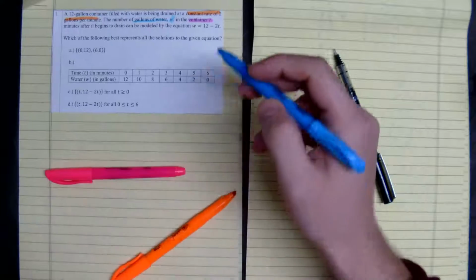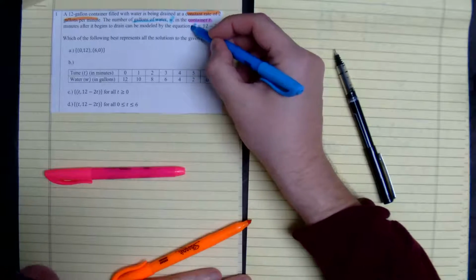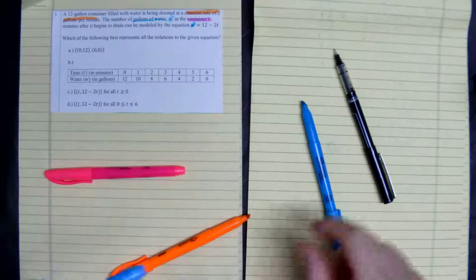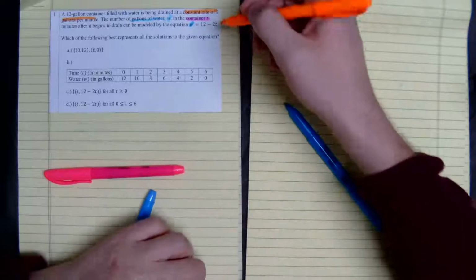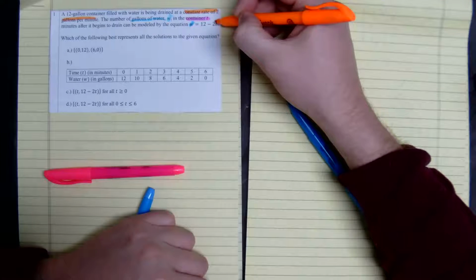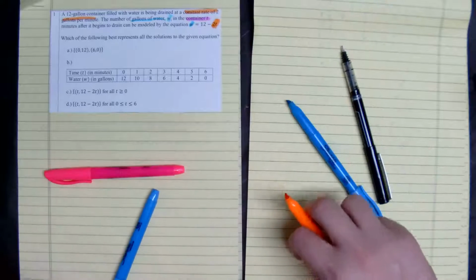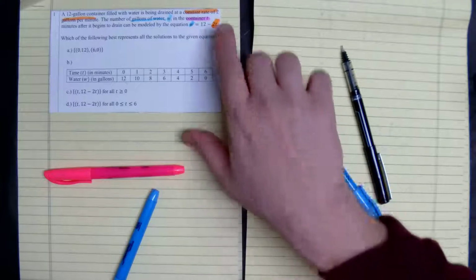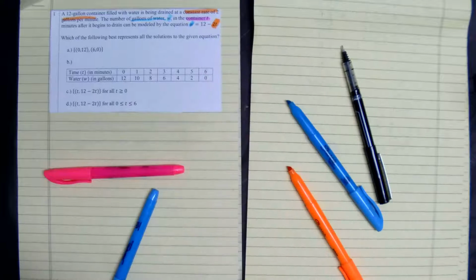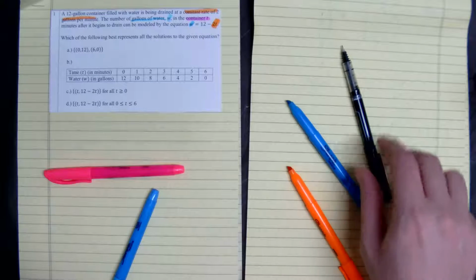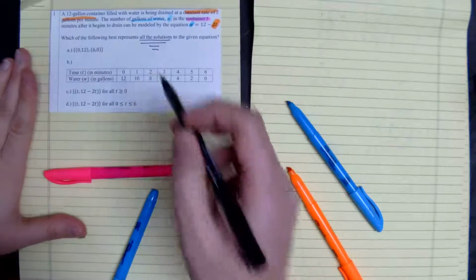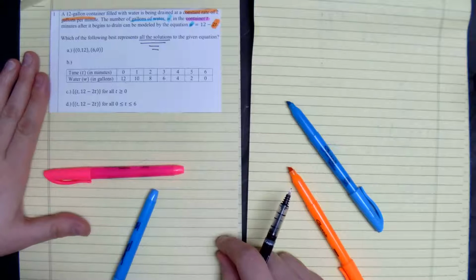So gallons of water, W, is how much is left. We're draining constantly by 2, so that's where it comes from, after T minutes. So we lose 2 gallons per minute. And it's asking which represents all the solutions to the given equation, all.